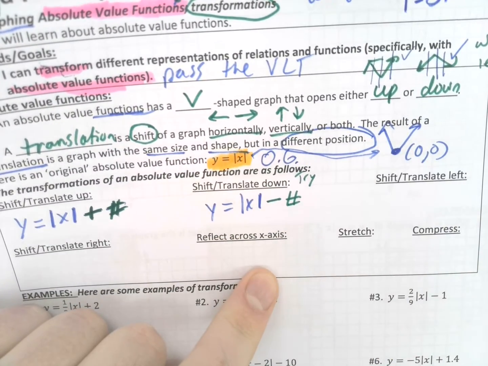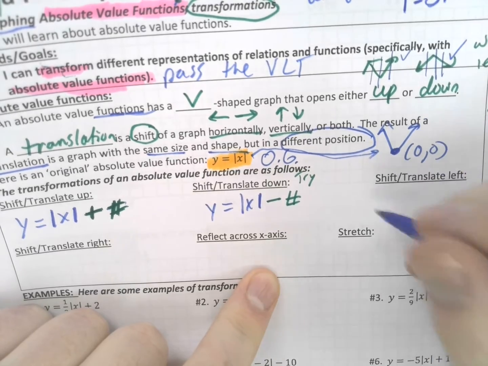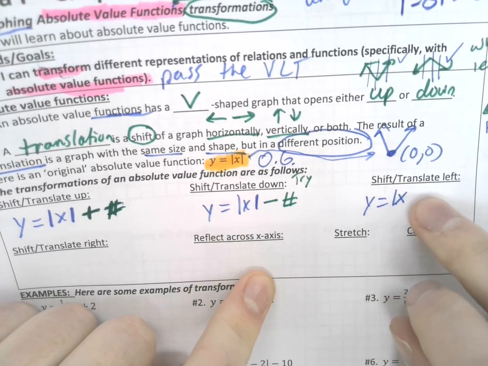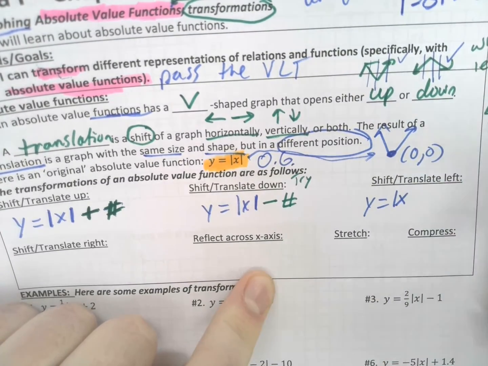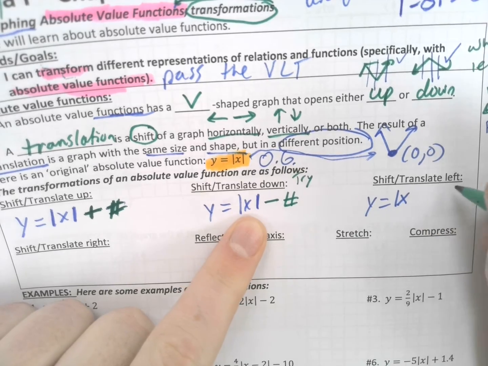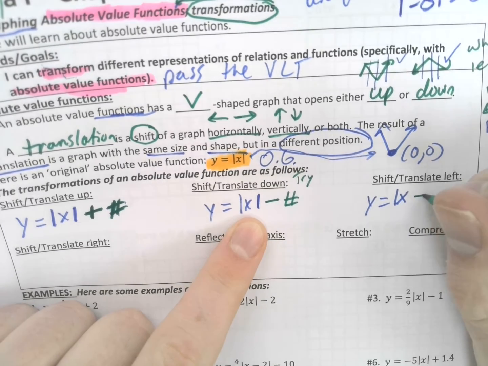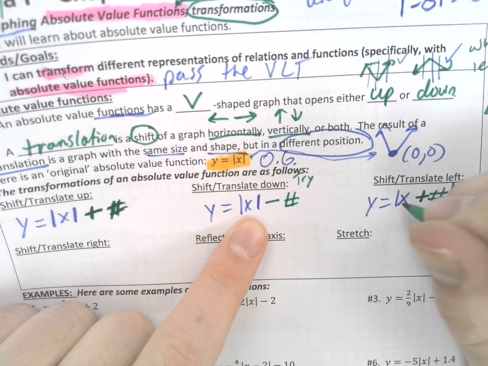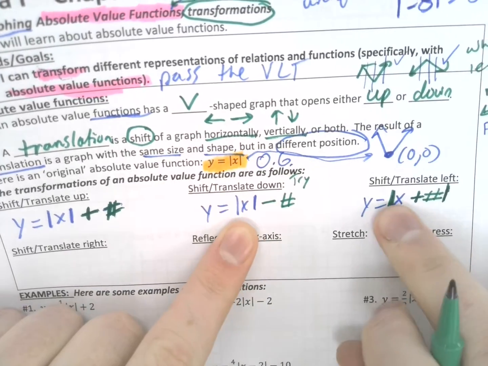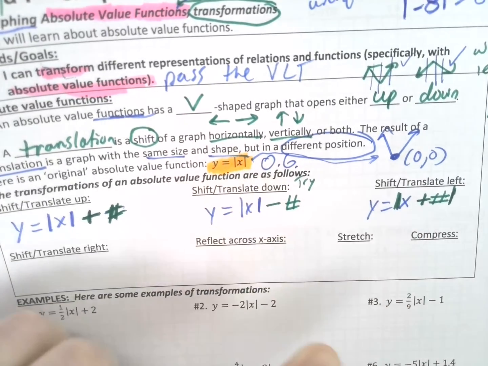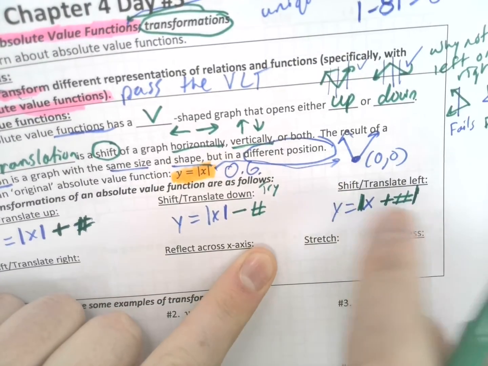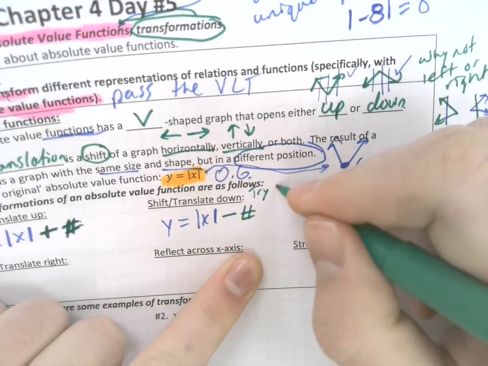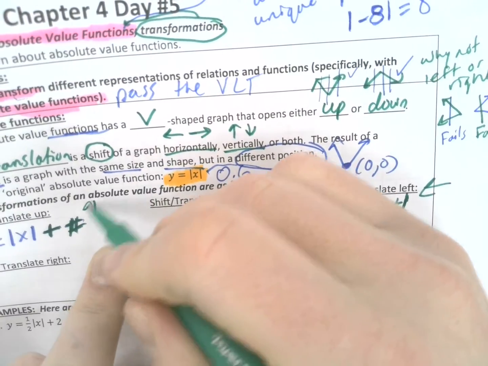How about if you want to translate left? Y equals the absolute value of x. Now, wait a minute. I'm not going to close these bars. In fact, we're going to stay inside these bars. If you want to go left, you're actually going to add a number. So the absolute value of x plus a number. Because remember, normally plus takes us right, but inside the absolute value bars, it's the opposite. So that's left, that's down, that's up.